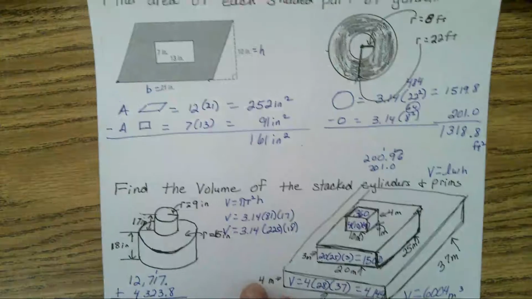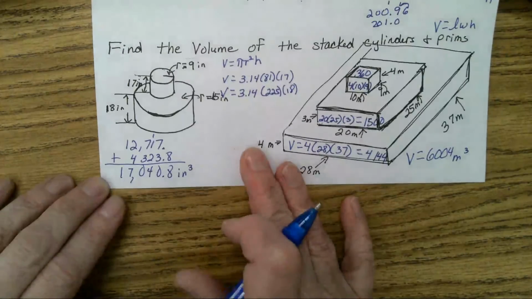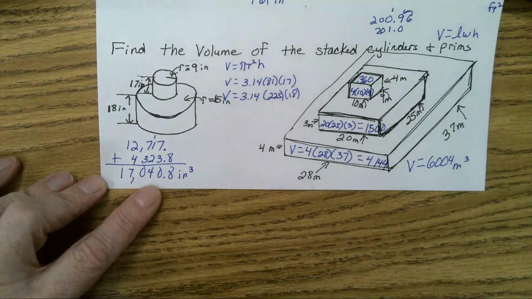Now, the hardest part is to make sure you put the right numbers in the calculator. If you have time, you should always double check your calculations.